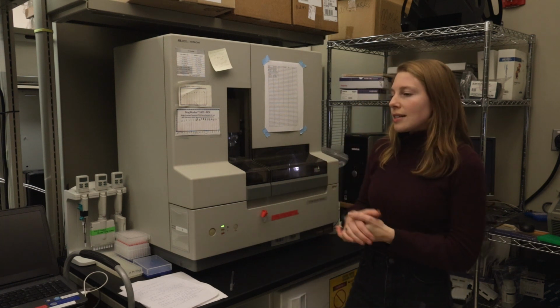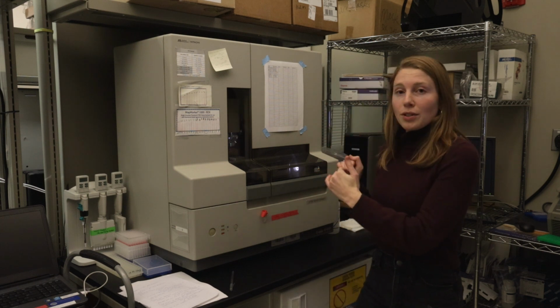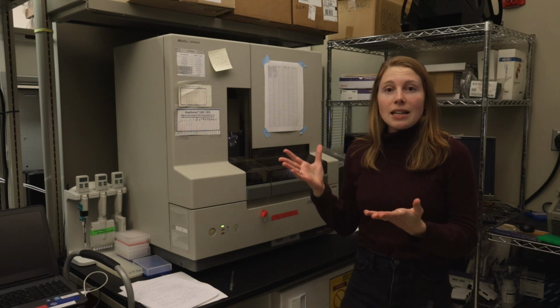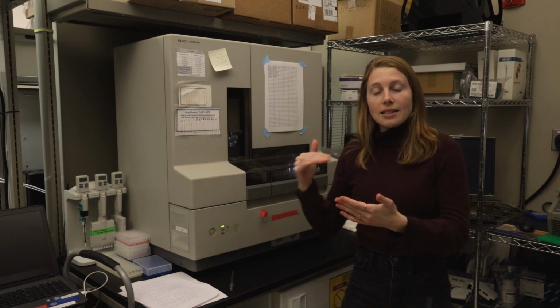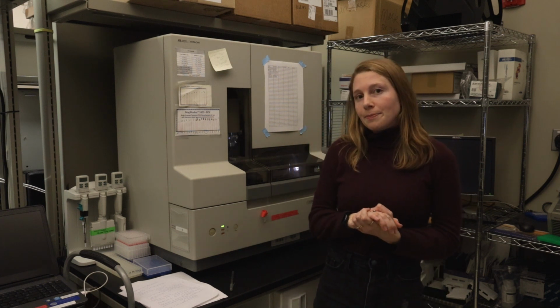And so what you get is lots of different fragments of different sizes. And so when you separate out those sizes, we can look to see what the order of the A's, the T's, the C's, and the G's are based on the color of the base at the end of the fragment.